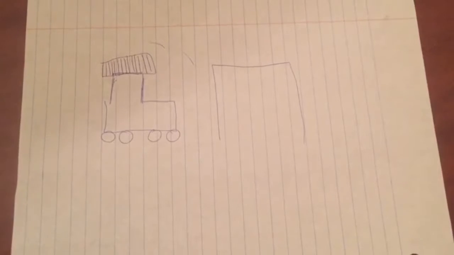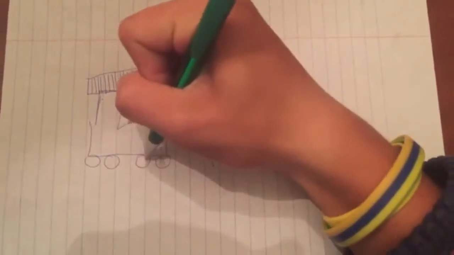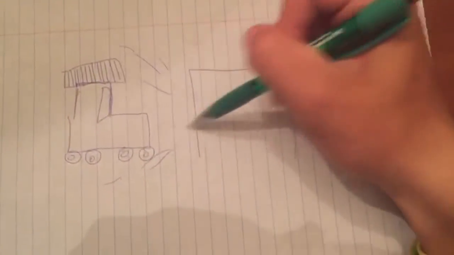Newton's first law of motion: an object will stay in motion unless a force acts upon it. So in Fast and Furious, the car was going fast. That's the car. He's going really fast and he's going to hit the wall.